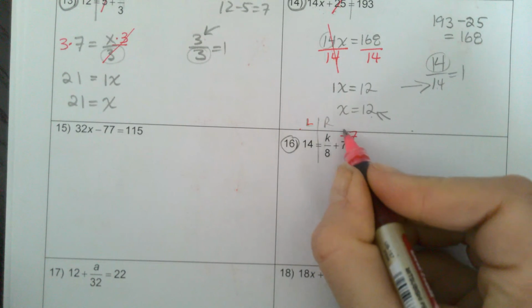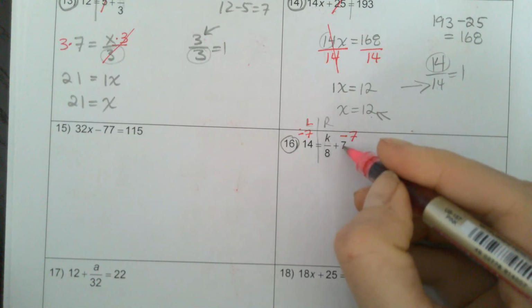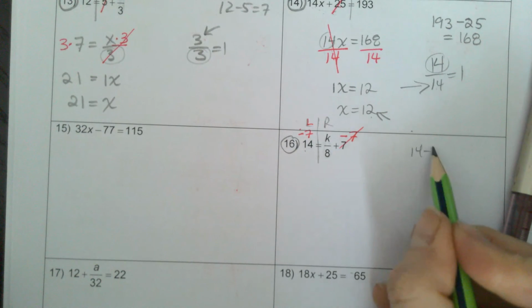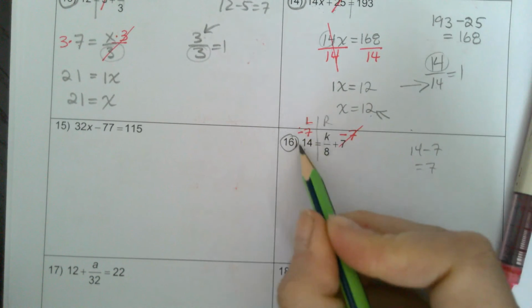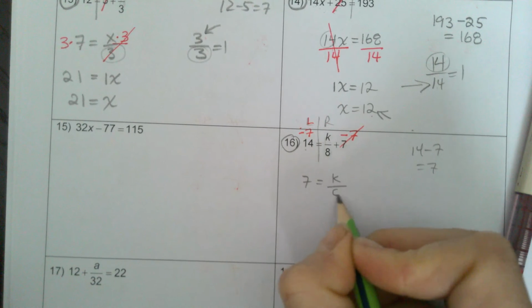So go all the way over to the 14 and go minus 7. So 7 minus 7 is 0. Now I have 14 minus 7 equals 7. So this is 7 here. And I have k over 8 still.